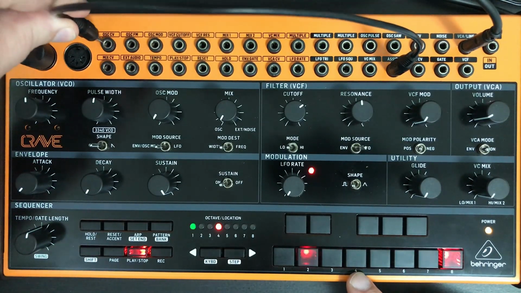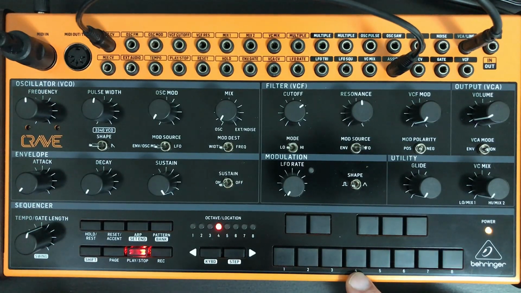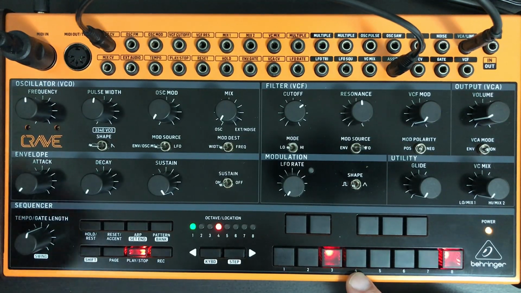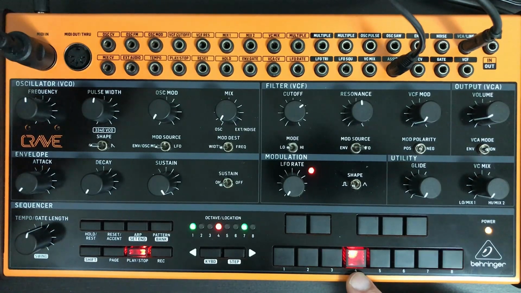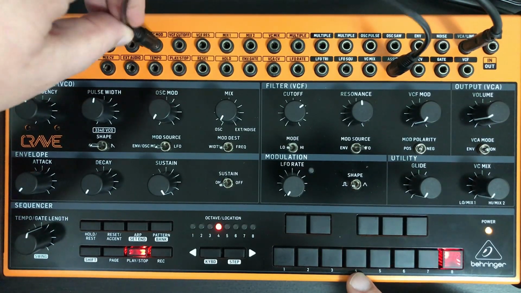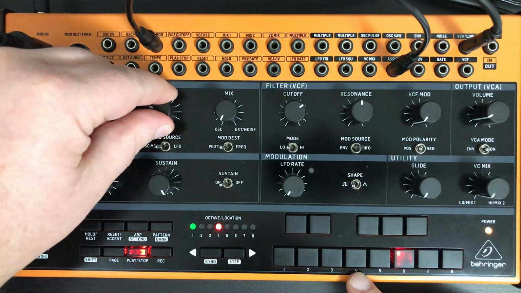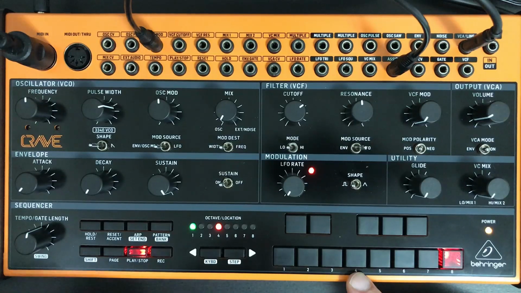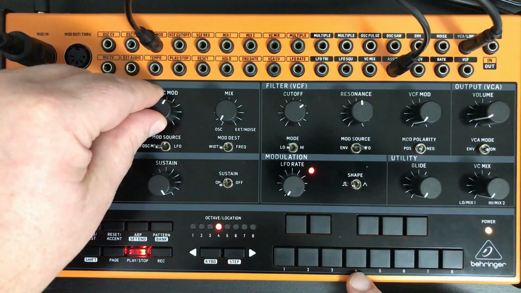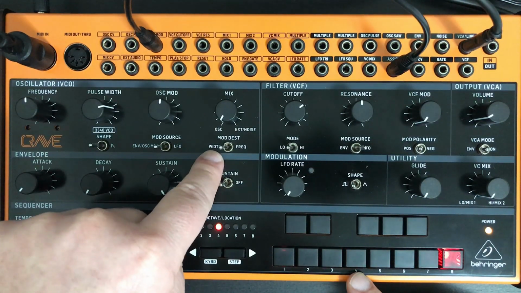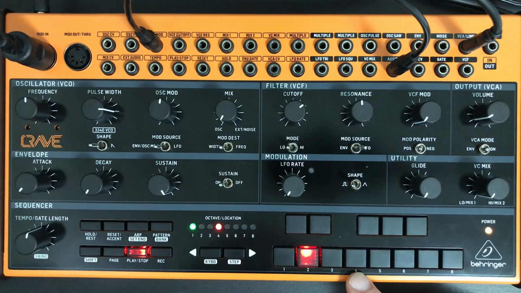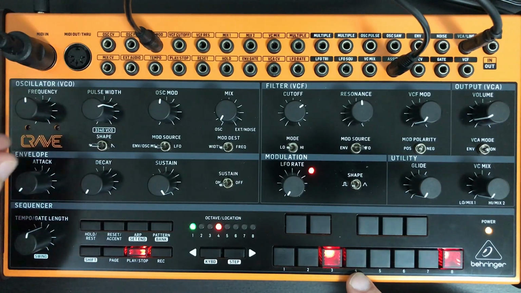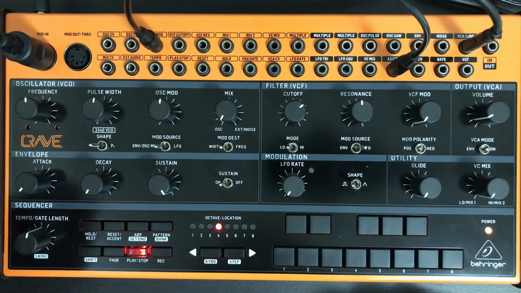Let's put it on the CV. Of course, we know that a 5-volt difference adds 5 octaves. That's why it's such a difference. Send it to osmod. Right now my oscillator mod is affecting pulse width. So you hear that changing whenever the accent pops up.